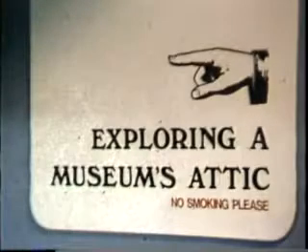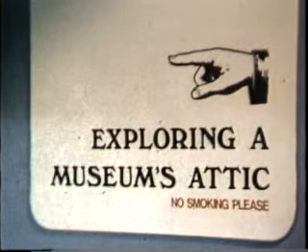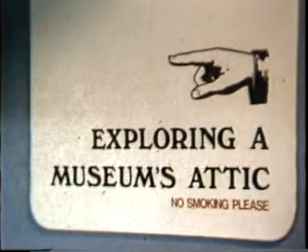First of all, every exhibit needs a title label, and the purpose of this is to attract attention and inform the visitor about the basic subject matter of the exhibit. Now, in this slide, there's simply one label that says "Exploring a Museum's Attic." That's the only label in the whole exhibit. It also functions as a directional label, and it even has a little piece of non-exhibit information on it about not smoking. It names the exhibit and clearly distinguishes it from other exhibits.